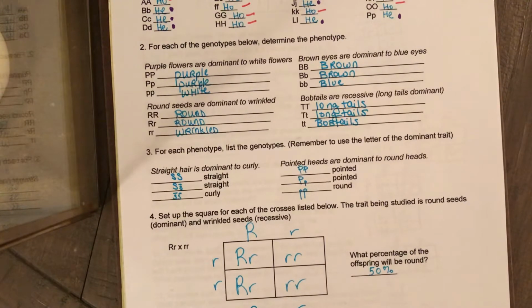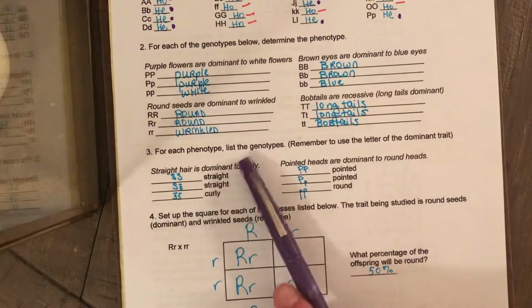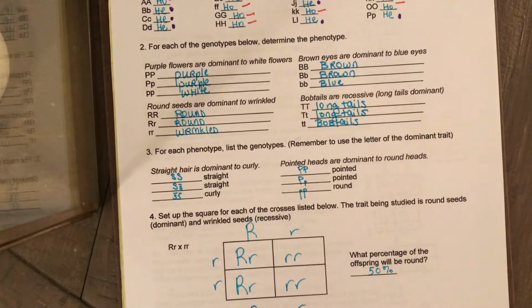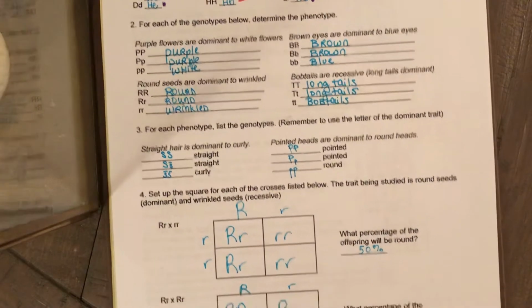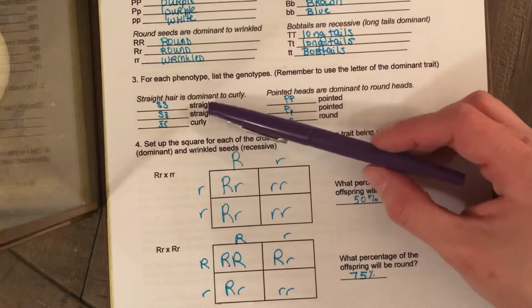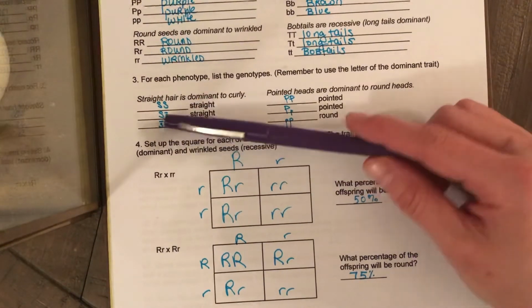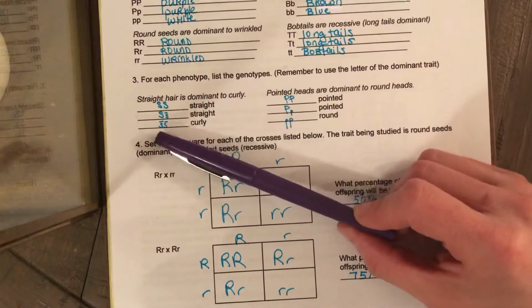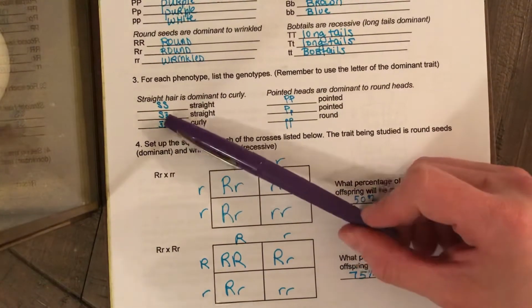Number three, for each phenotype, list the genotypes. So remember to use the letter of the dominant trait. Big S is straight. Big S little s, straight. Little s, curly.